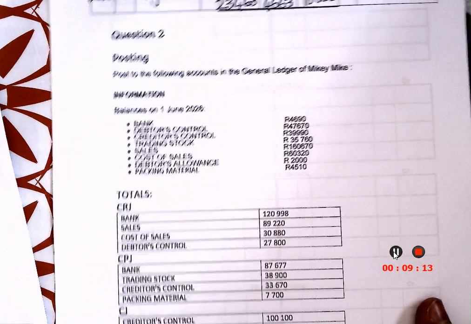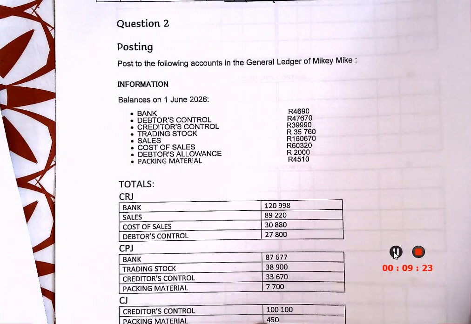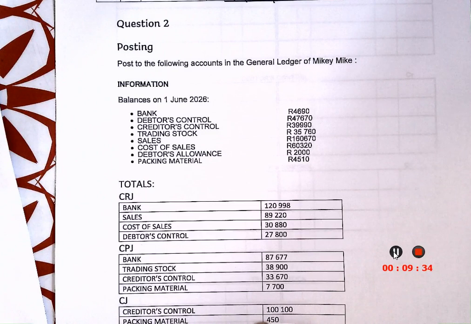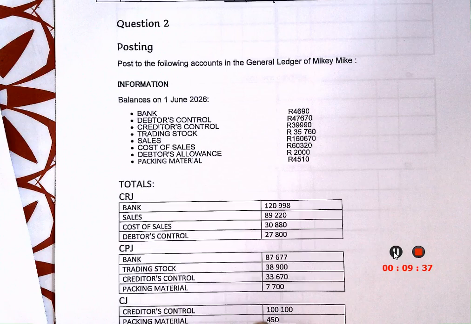Question 2 is posting. So now when I look at posting, yes? Yeah, but then they have to tell you the total amount you owe.